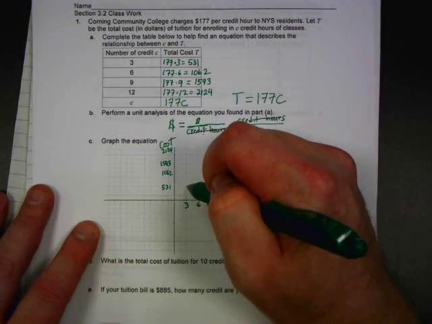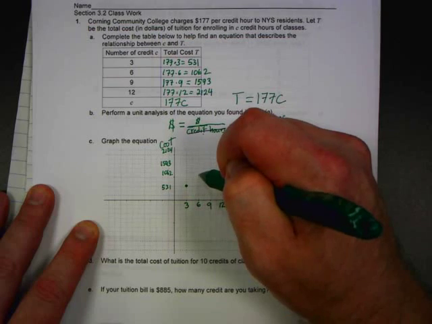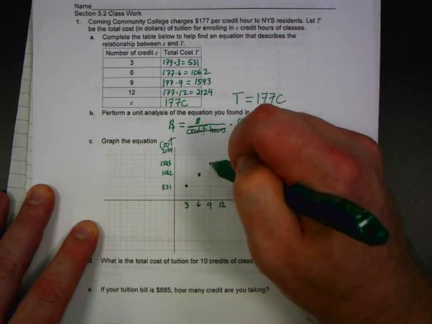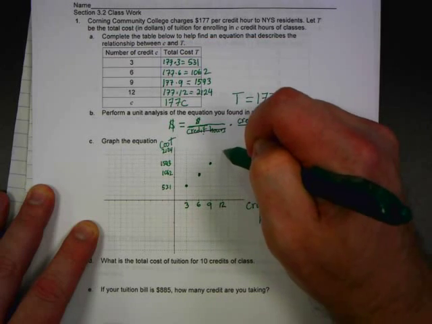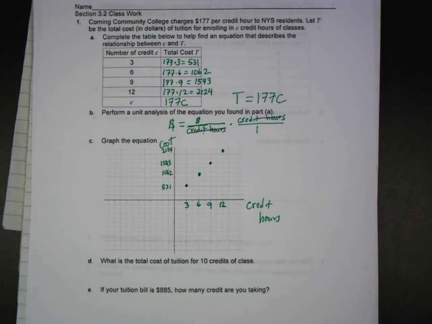All right, well, that makes it real easy for me to graph. I've got 3, 531. I've got 6, 1062. 9, 1593, and 12, 2124. They make a nice straight line. I can't find my ruler.